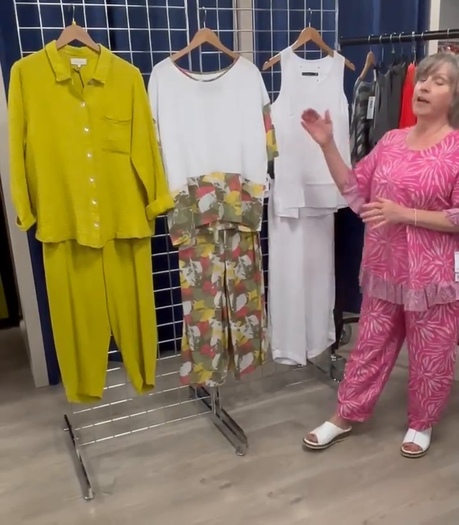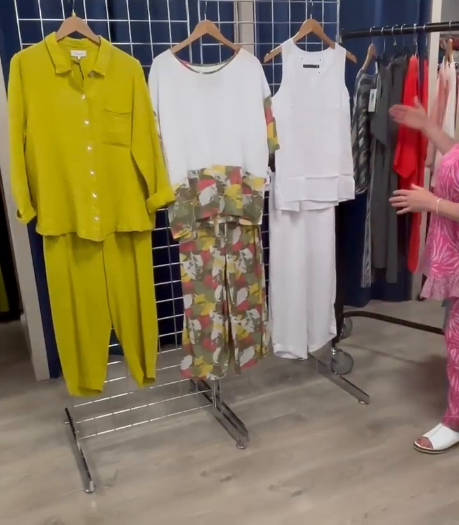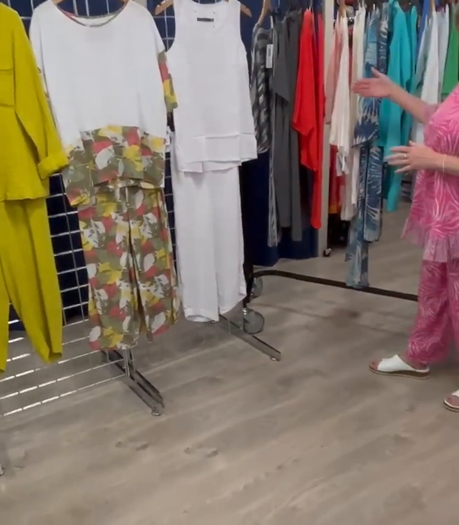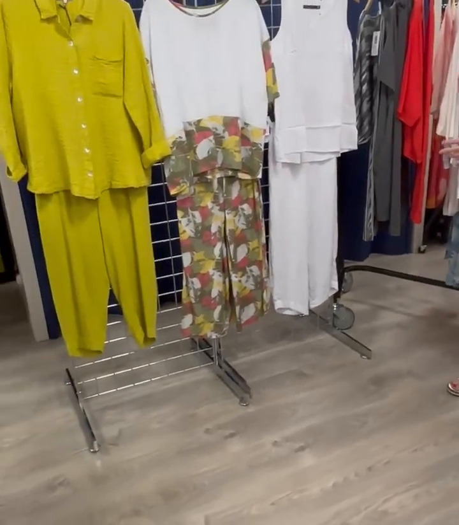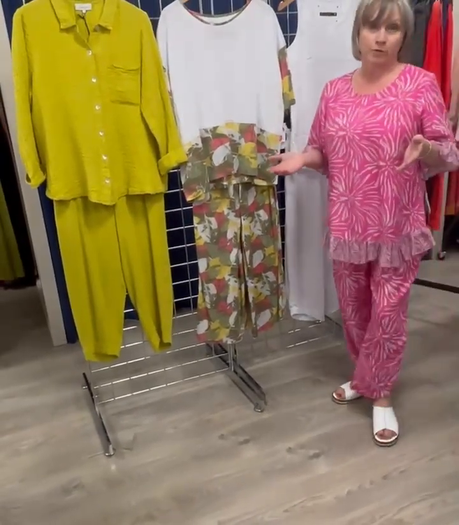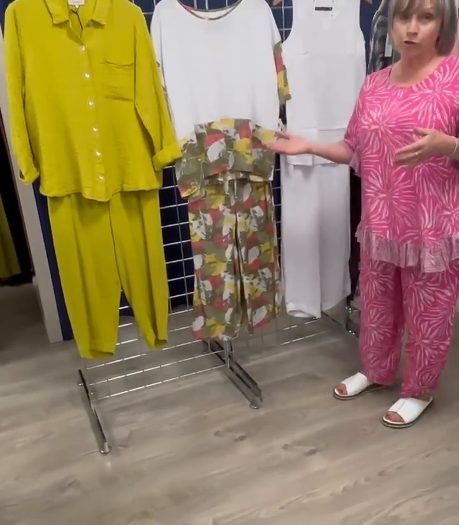So today we're going to do something a little bit different. On my grid here I've got 3 outfits, and out of these 3 outfits I can give you 9 days' outfits to wear. And on the reel behind me I have got some more outfits that I can do the same with. Or if you prefer, there are 12 outfits in total and you can wear those for your 12 days' holiday. So we're going to start and I'm going to show you how it's done.